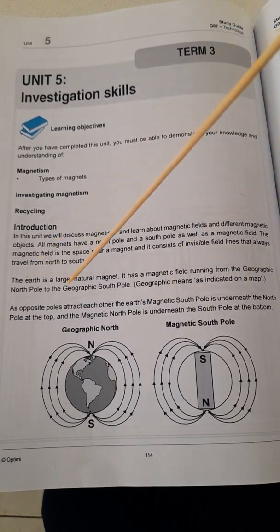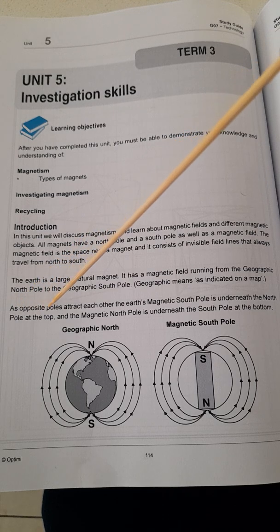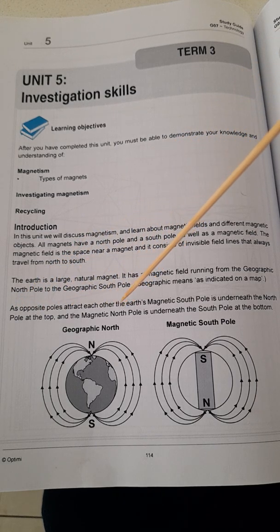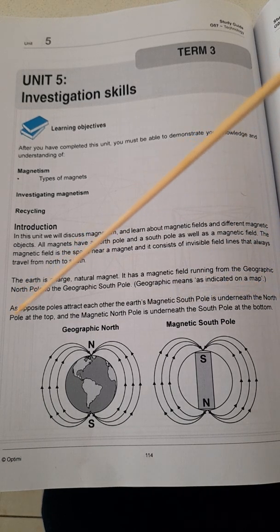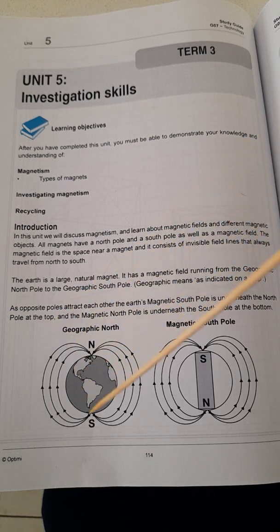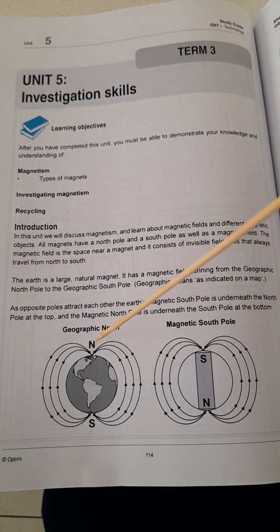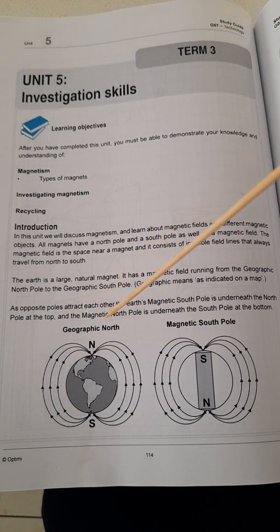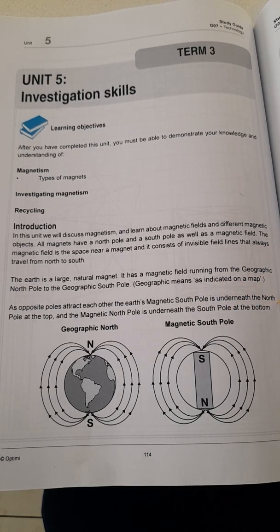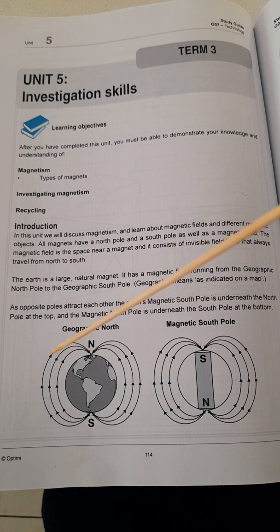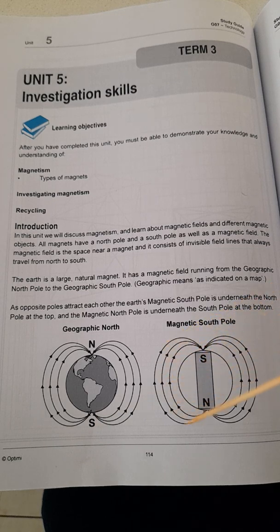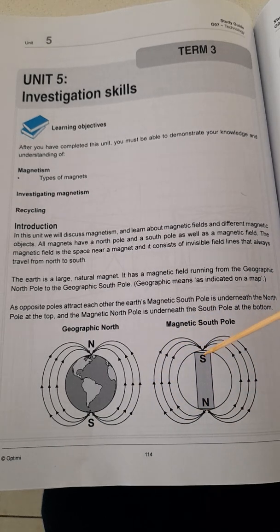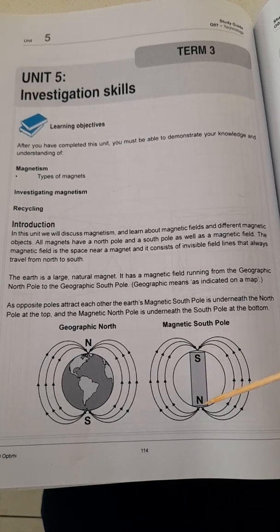Okay. So, as opposite poles attract each other, the Earth's magnetic South Pole is underneath the North Pole at the top. So the south is at the bottom and the north is at the top. And the magnetic north pole is underneath the south pole at the bottom. This is on the magnet. Here it's on the earth. The north is at the top, the south is at the bottom. But on the magnetic south pole, the south is at the top and the north is at the bottom.